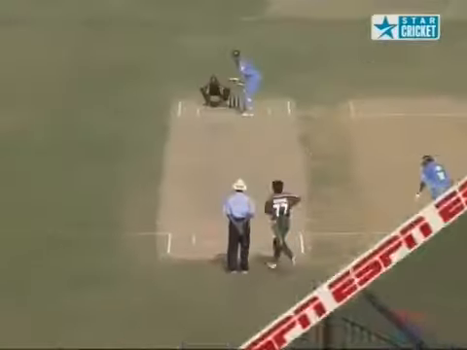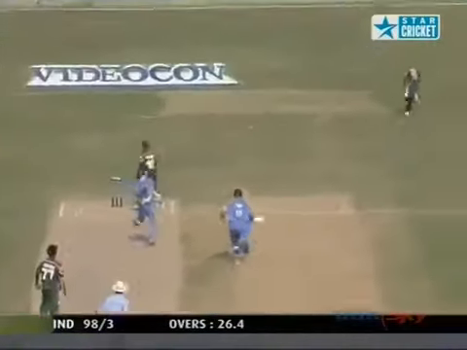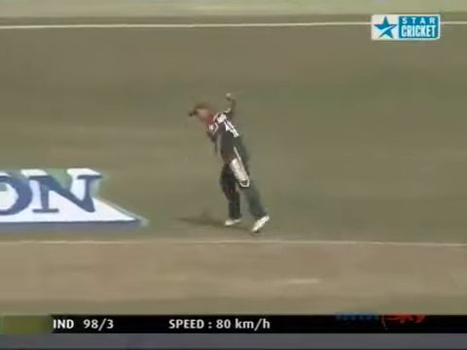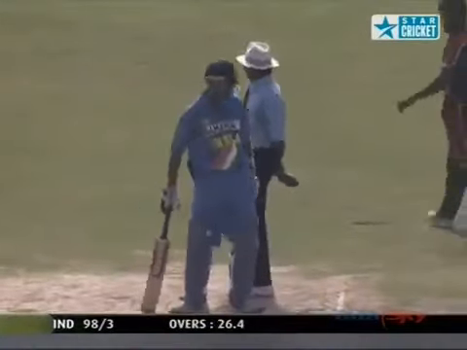Slog sweep, as we call it in cricket terminology. One bounce into the fence. It's not often you see Rahul Dravid playing that shot, associated with the likes of Steve Waugh.